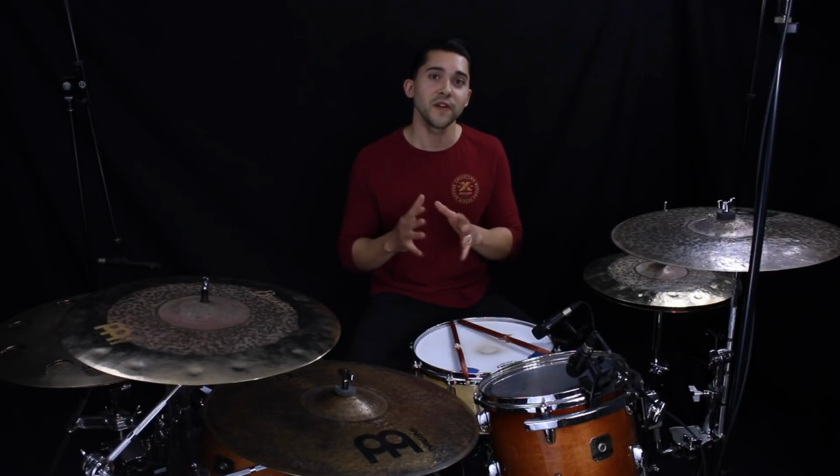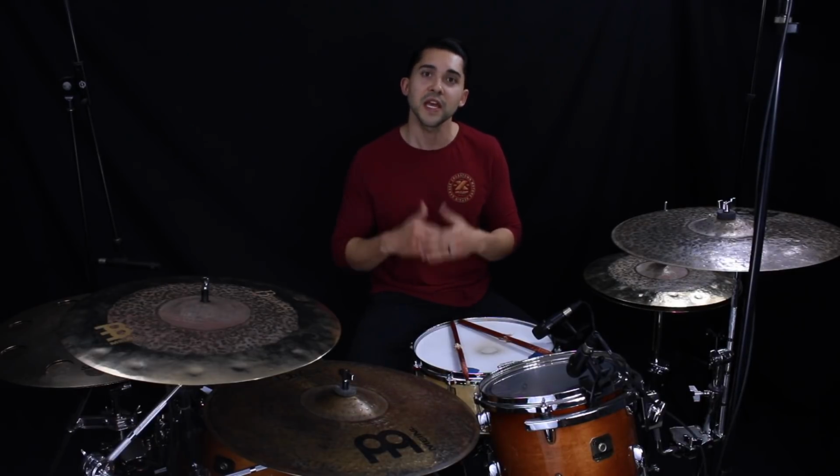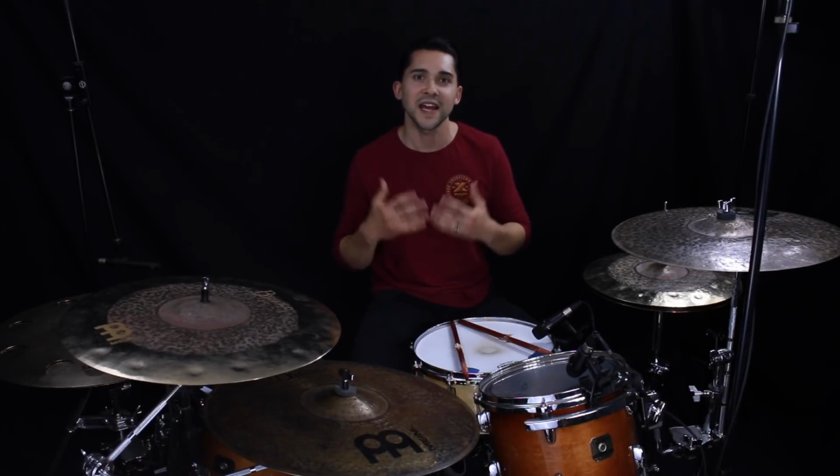Those 4 ghost note variations are so important for you to know if you want to have better sounding beats and grooves. I mean, you've got to have those down if you want to be a more musical drummer, if you want your drumming to sound like it has texture and flow and feeling to it.